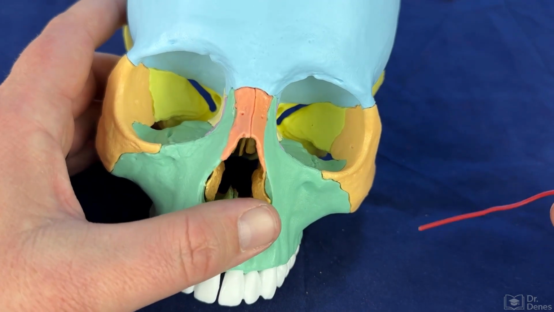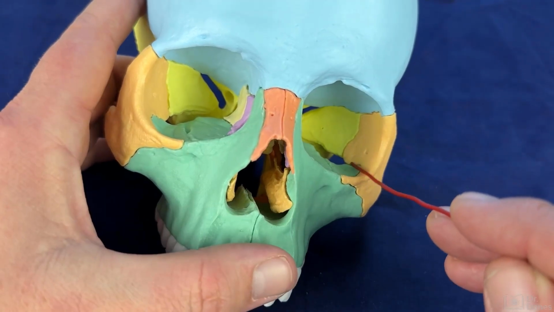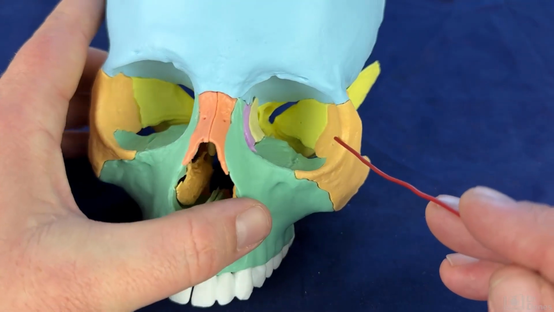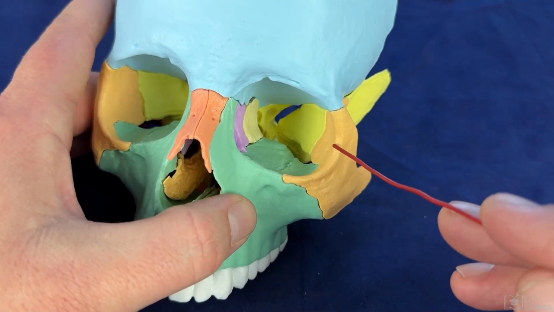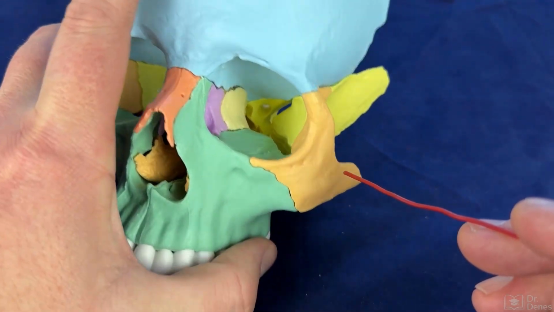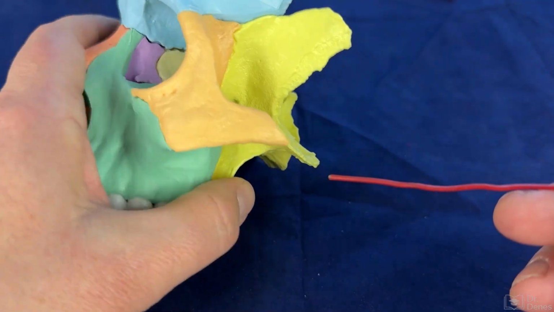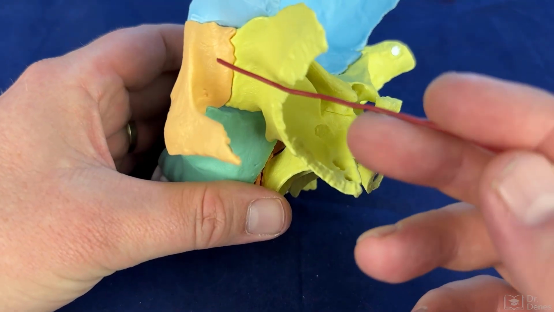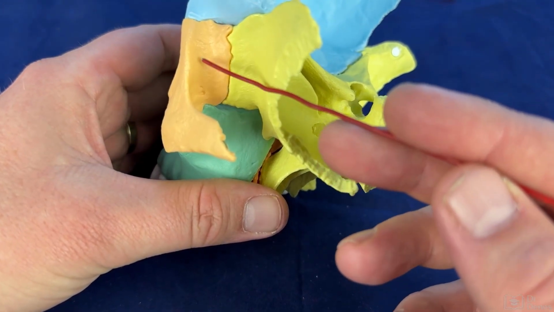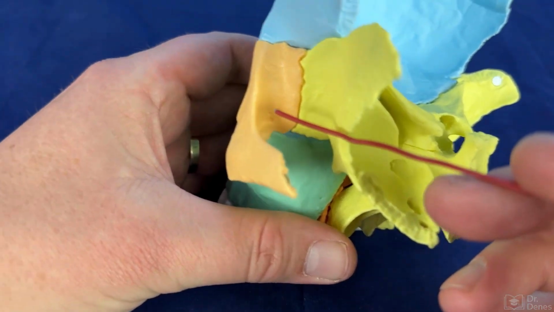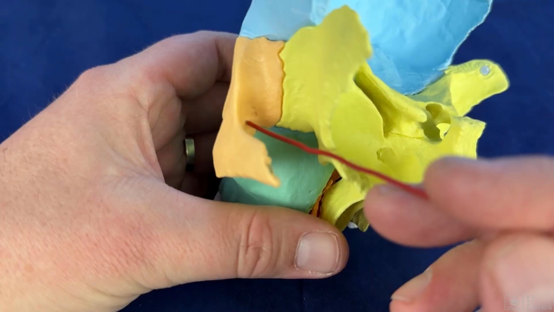The three surfaces are as follows. We have facies orbitalis that ends at margo infraorbitalis and passes into the lateral surface, facies lateralis. And then we pass into the posteriorly looking facies temporalis, which is oriented towards the temporal and infratemporal fossa.